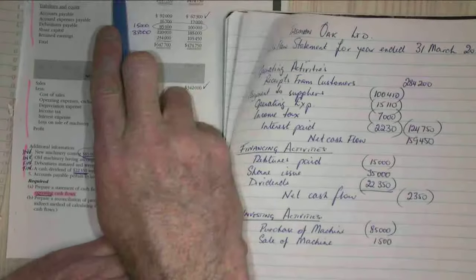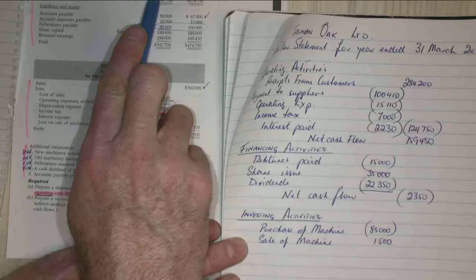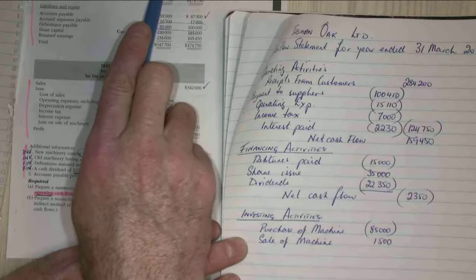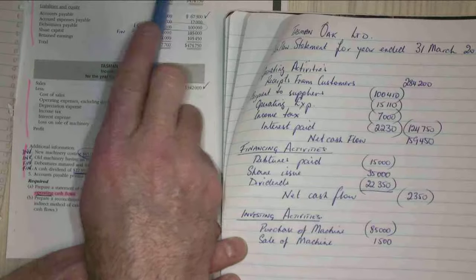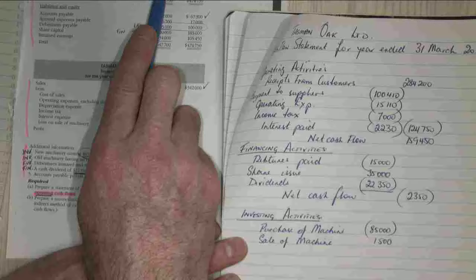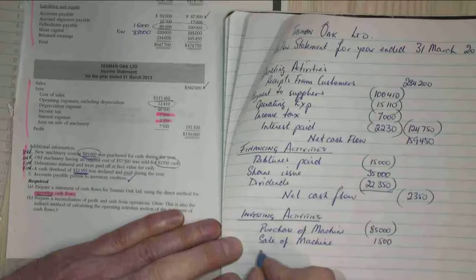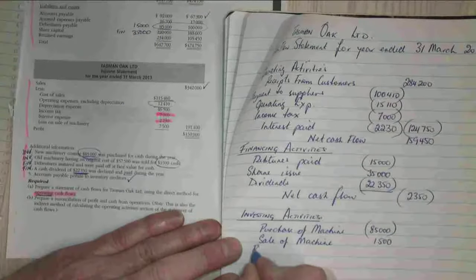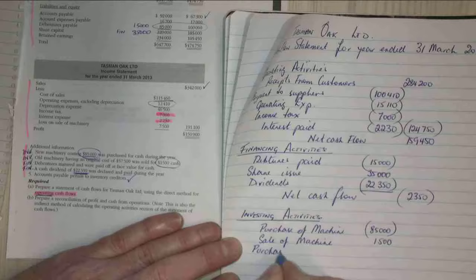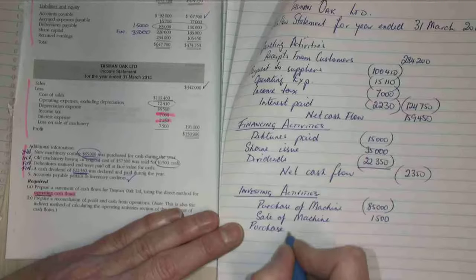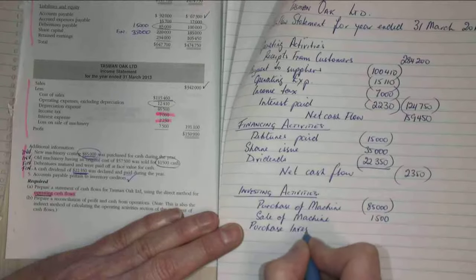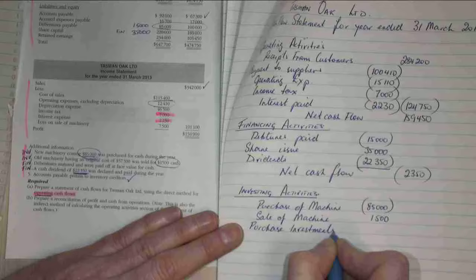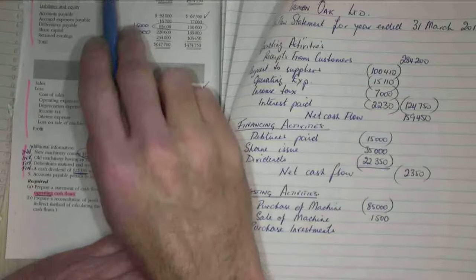We've got some investments up here. Some investments that we flogged off as well. Oh no, actually we didn't flog them off, we actually purchased some more investments. So, investment purchase. What did we say they were? They were 14,000.